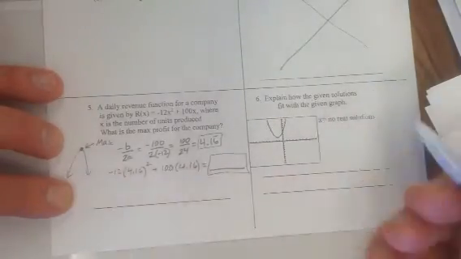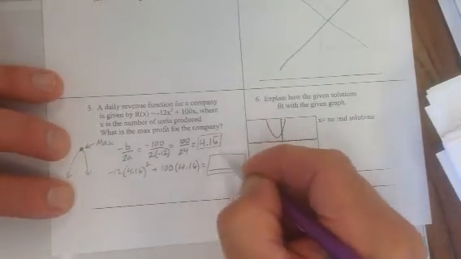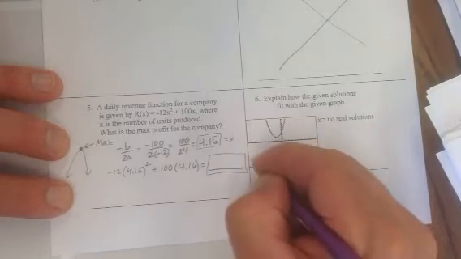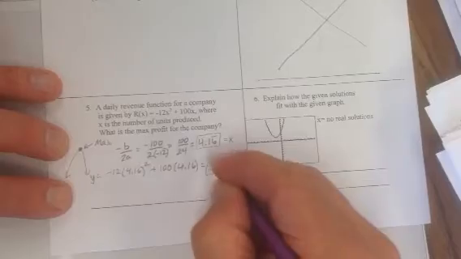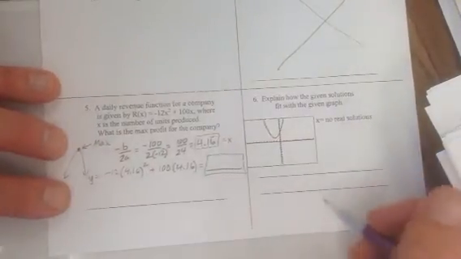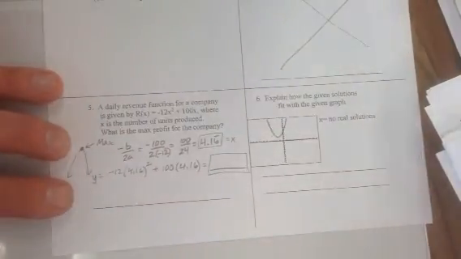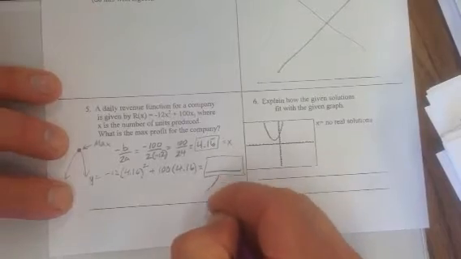So whenever you have a problem like this, you have to pick one of those two, either the x value, which is what this is, or the y value, which is what this is, and one of those two will usually be the answer for the max profit or the number of units produced. So you're going to find that answer and write it down right there.